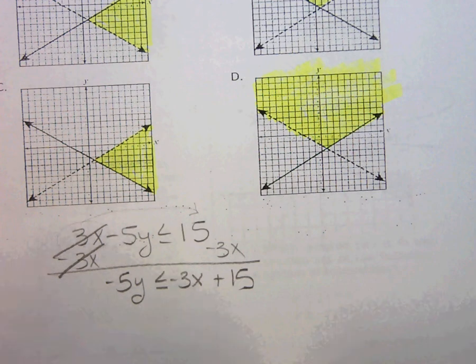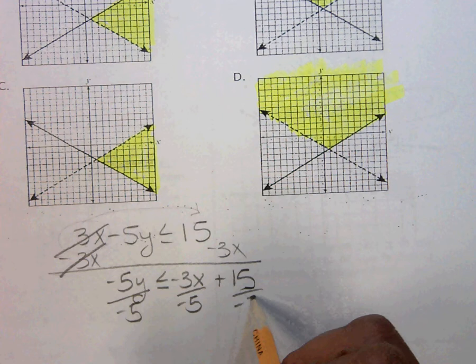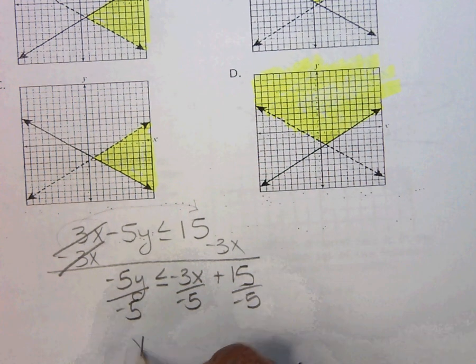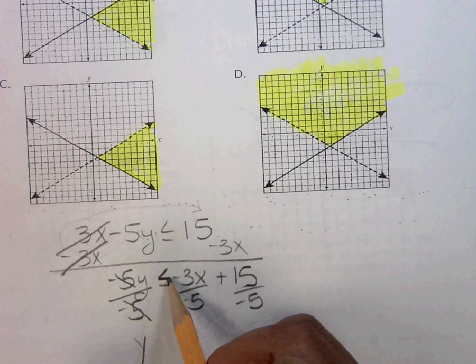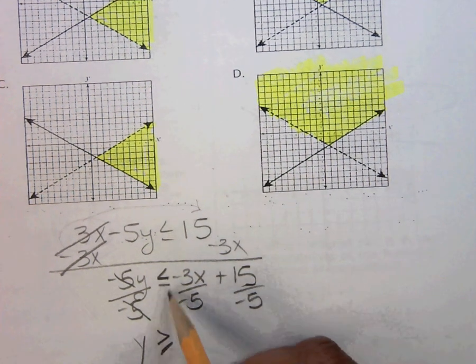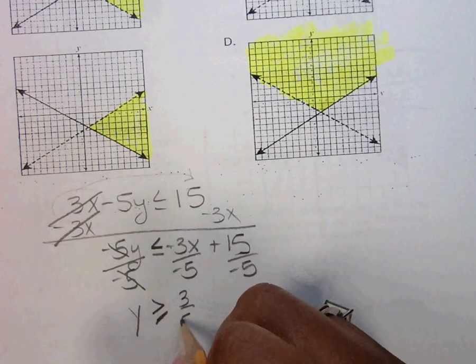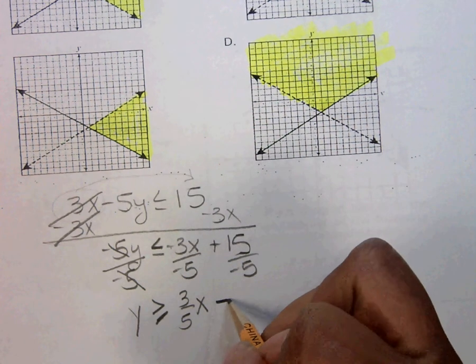With inequalities, remember you're dividing by a negative. So y is no longer less than anymore. It's greater than or equal to, and yes, you do bring down the equal. Negative divided by negative is positive. Positive divided by negative is a negative.